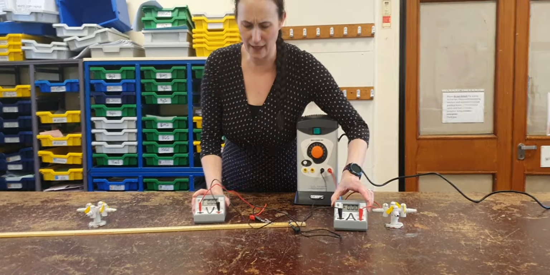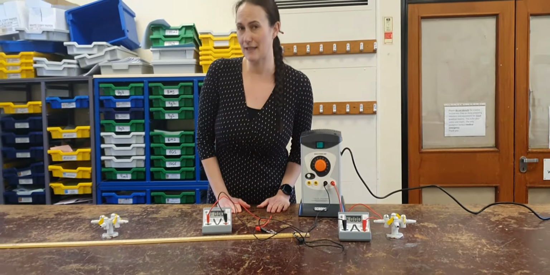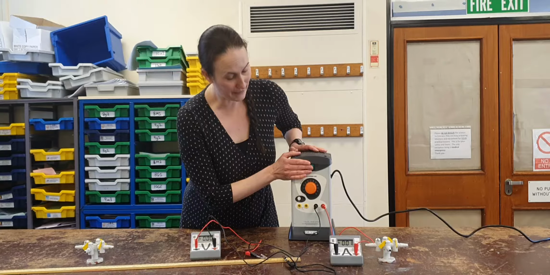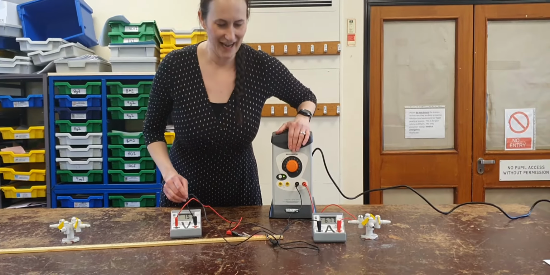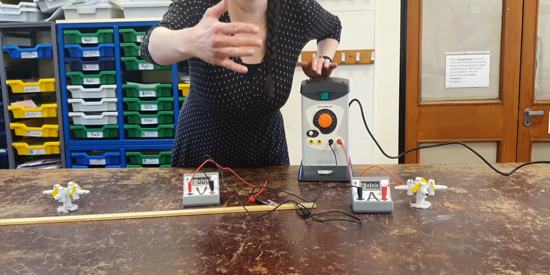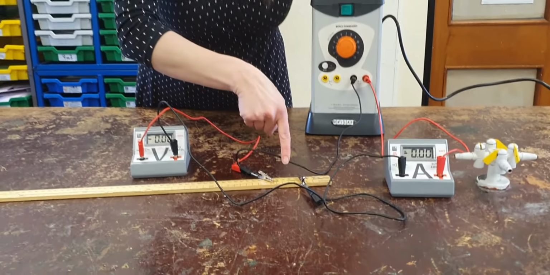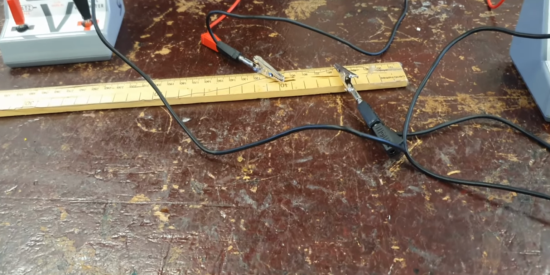So I've got this all set up, the voltmeter and ammeter ready to go. We're going to start with 5 centimetres of the nichrome wire. Now we switch it on and we have the power going through the circuit. I'm not sure how well you can see this, but I'm going to get the camera a little bit closer to the nichrome wire and I want you to watch it glow. Here we go.